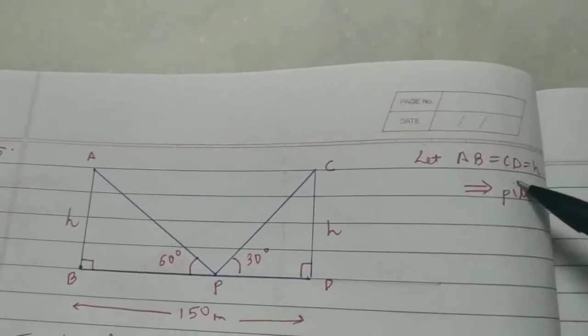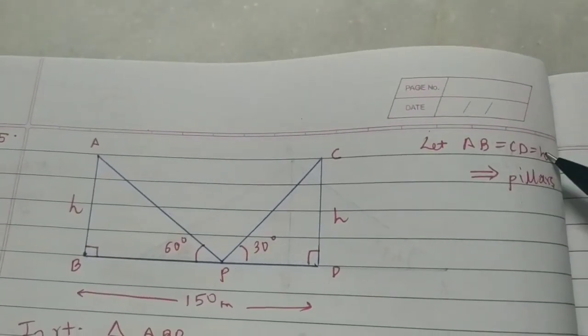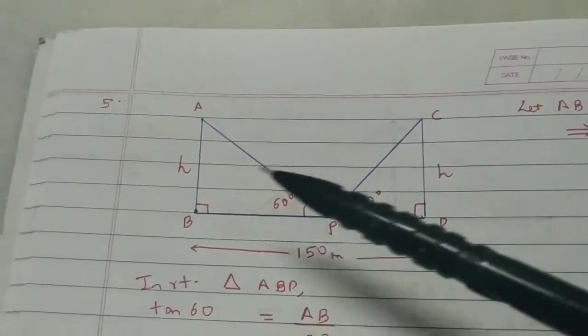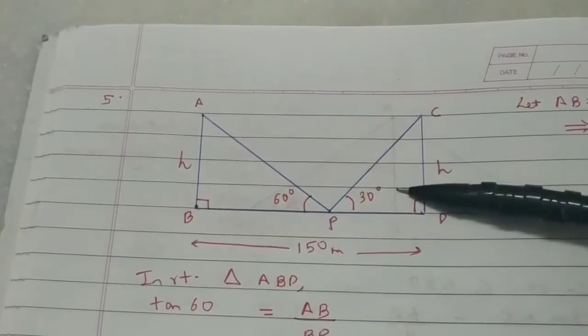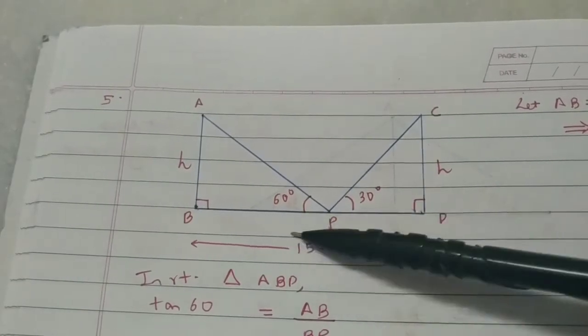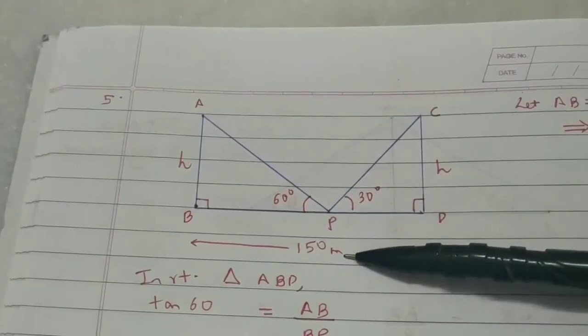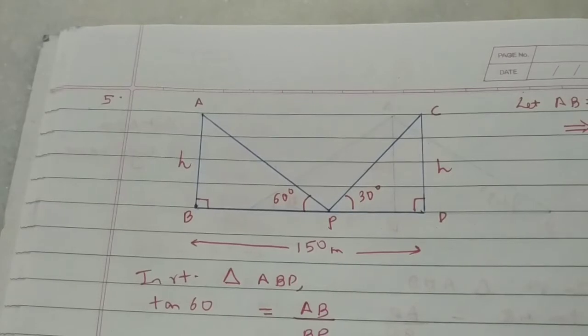So let AB equal CD equal H. That is the pillars. I'm going to assume it as H. In this triangle, I'm going to find the value of BP. And in this triangle, find the value of PD. Add them. That should be equal to 150. That's how we are going to find the value of H.